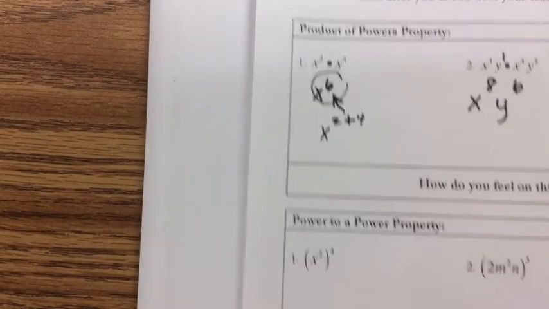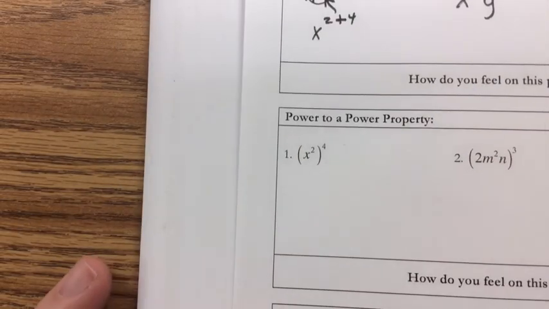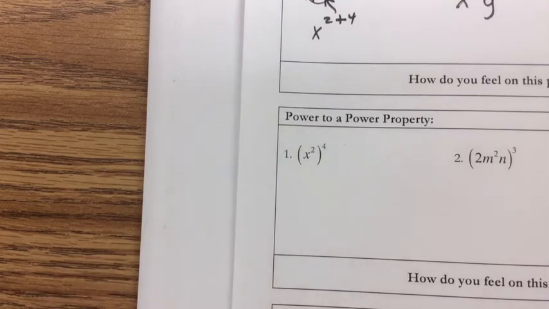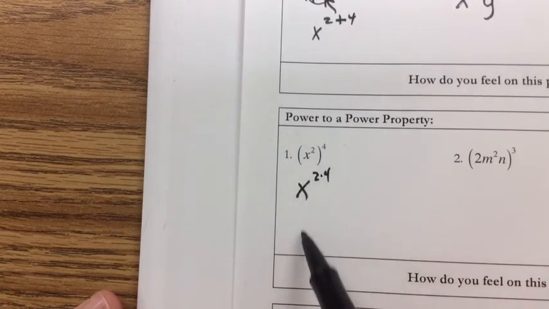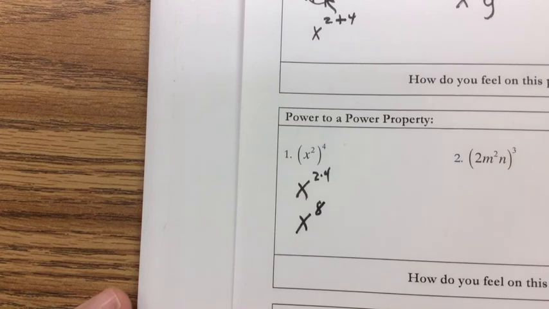Looking at the next section, power of a power property, or power to a power property, this is where you have parentheses. And I would always say, whenever you have parentheses in a problem, the very first thing you should do is get rid of your parentheses. The way it works is this is x to the 2 times 4, or x to the 8th.